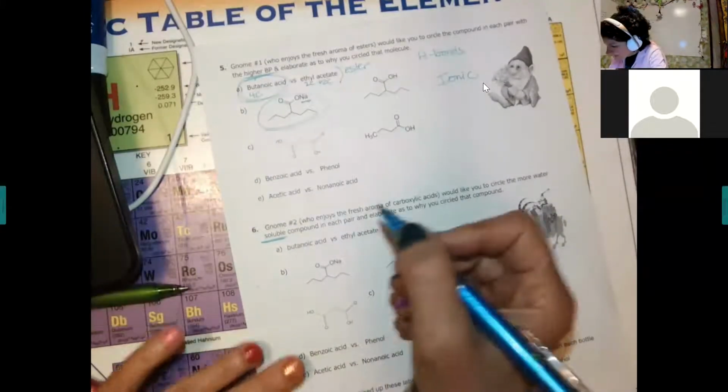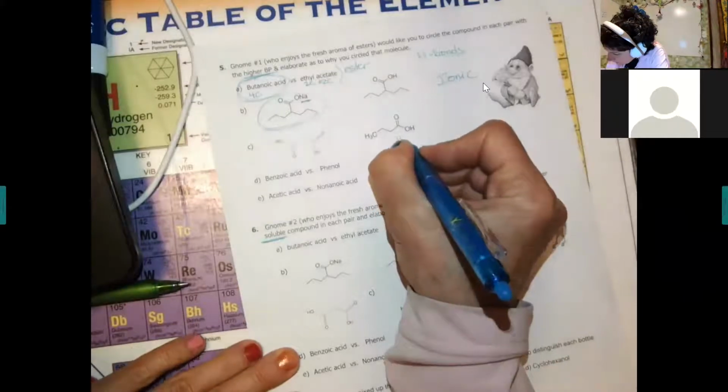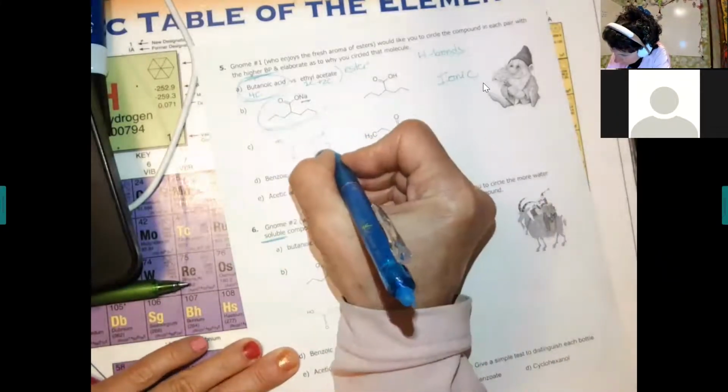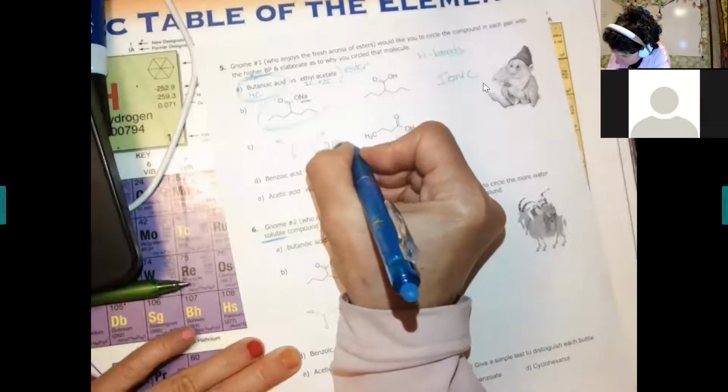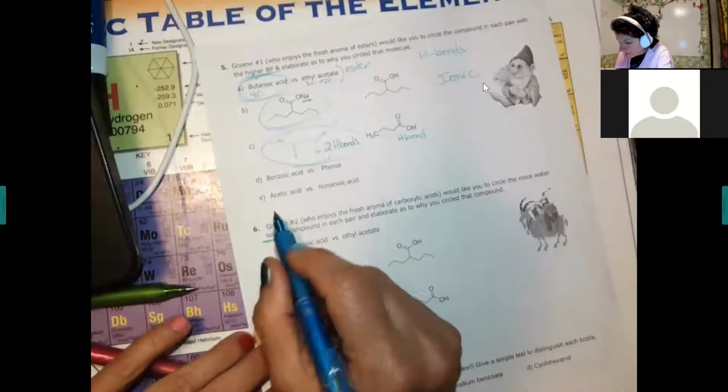All right, on the next one, this guy has an H bond. This one has 2 H bonds. And so 2 H bonds is always better than 1. So you can say 2 H bonds, more H bonds, double H bond. All right, the next one is the benzoic acid.